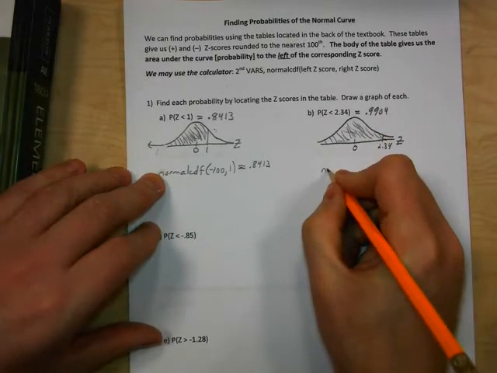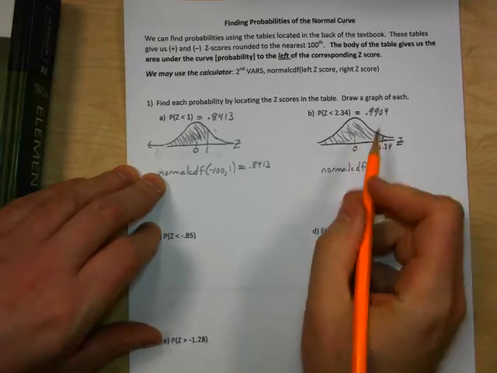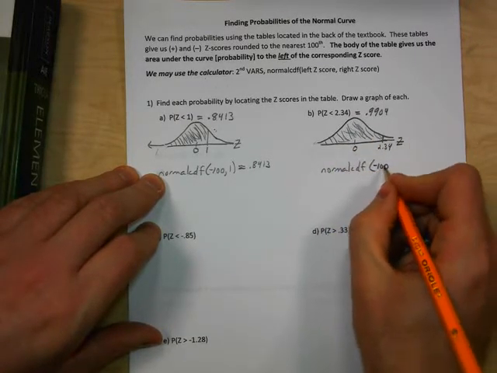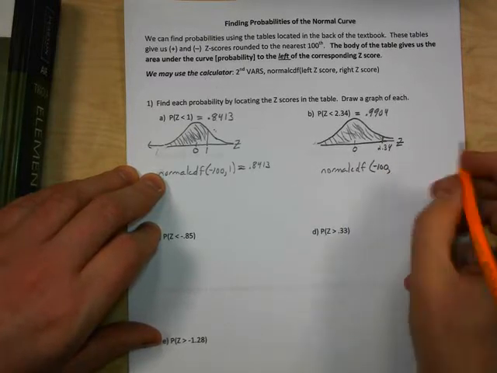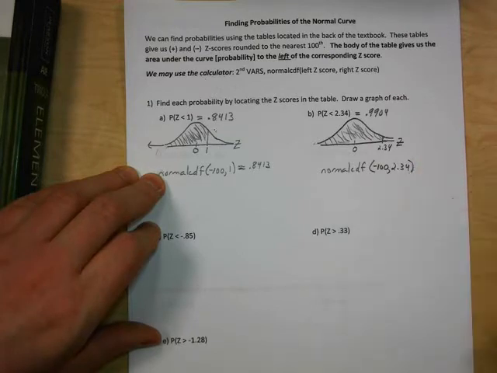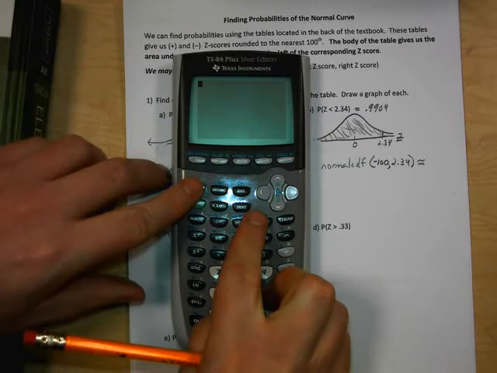Okay, in our calculator, we're going to do normal CDF. Again, we're going all the way to the left, so the left-hand z-score, we're going to say negative 100, or negative 1,000 if you want, comma, the right z-score is positive 2.34. And then we do that in the calculator.